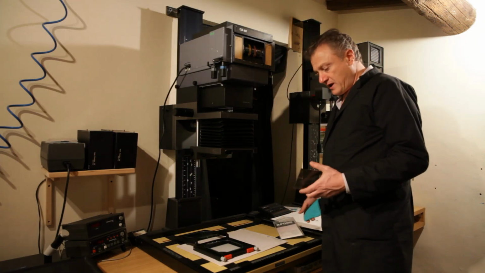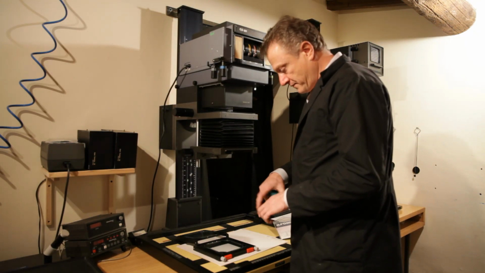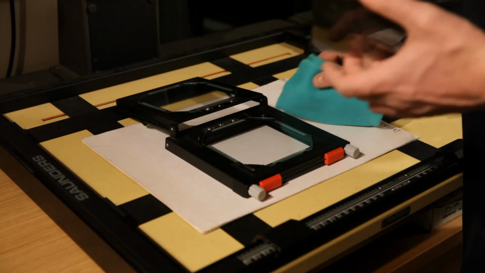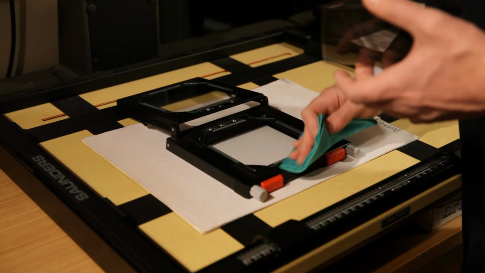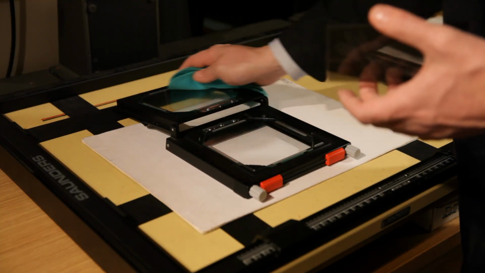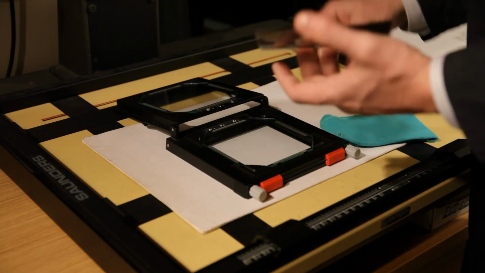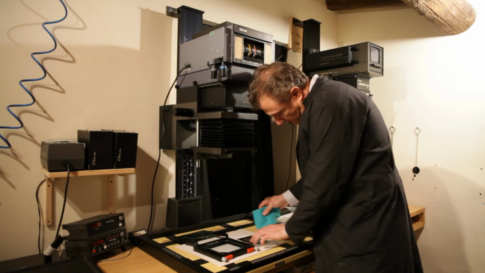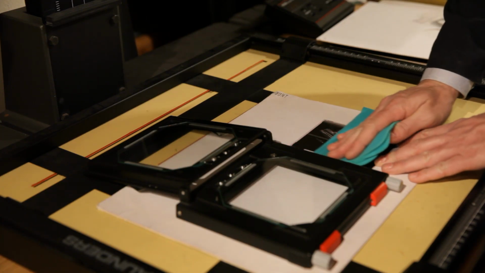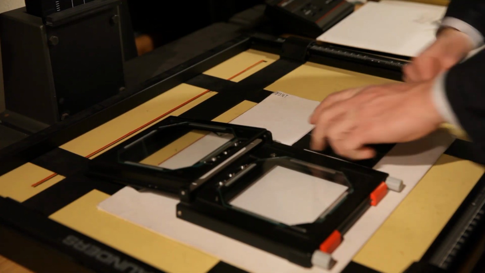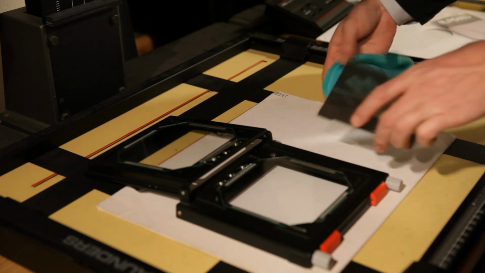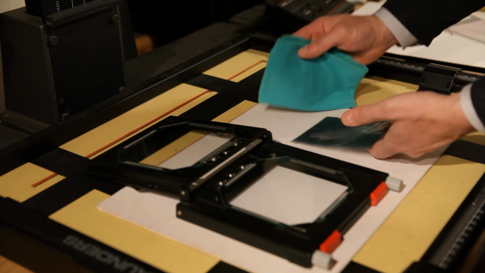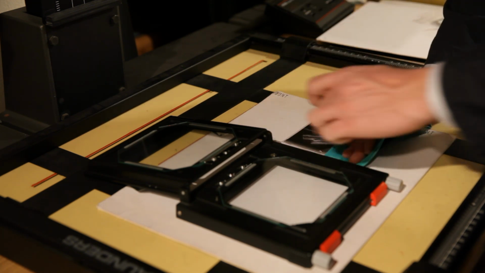When we put the negative in the negative carrier, we give a clean to the glass carrier below, another one inside, and then we clean the negative. It's important to clean the negative gently and to remember that the first wipe cleans it, the second brings the dirt back, so do not over clean.